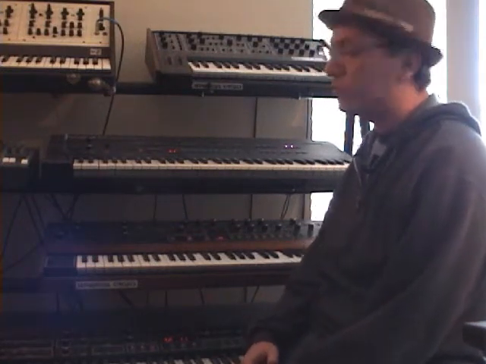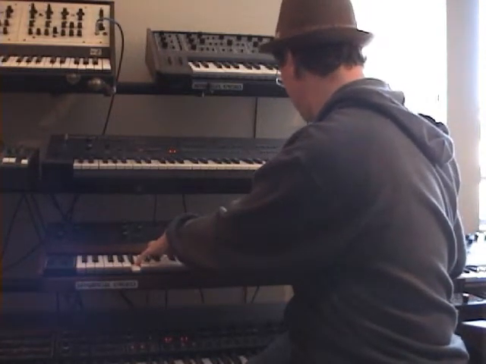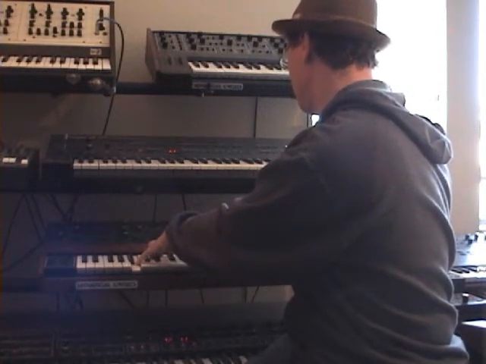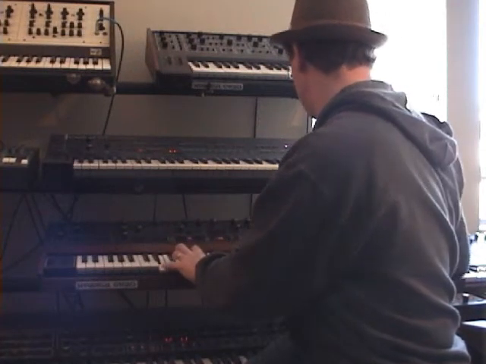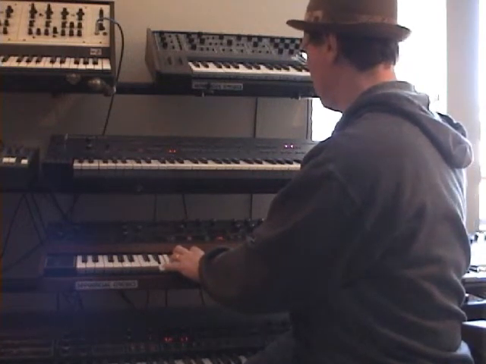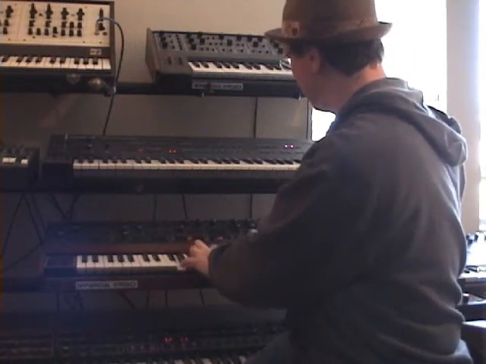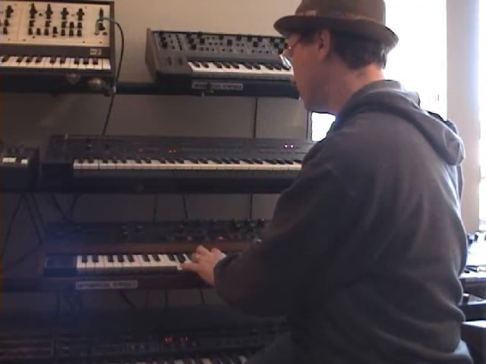Also, very few keyboards had any ability to save or remember a sound that you'd come up with. But on the Prophet 5, every single setting could be stored in memory for instant recall. With the push of a button, you could change to a completely different sound.